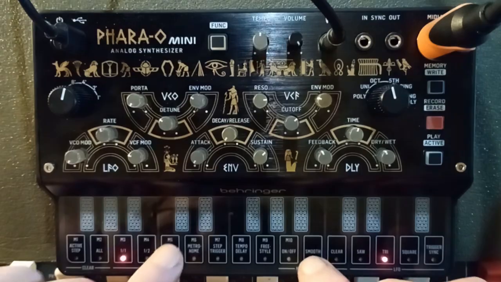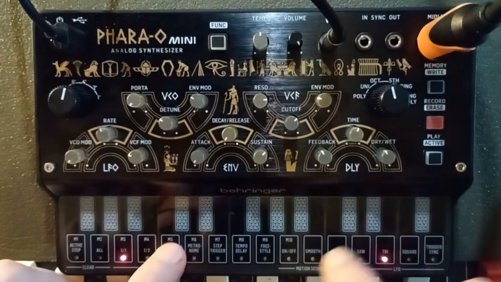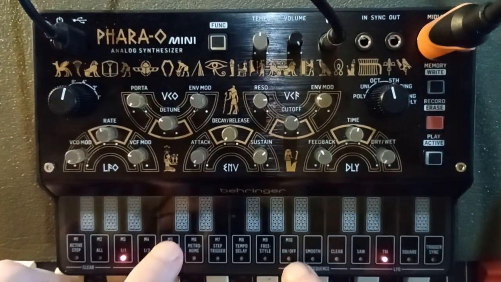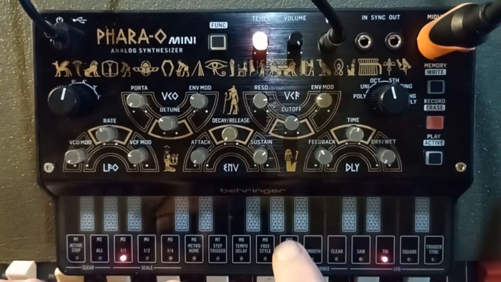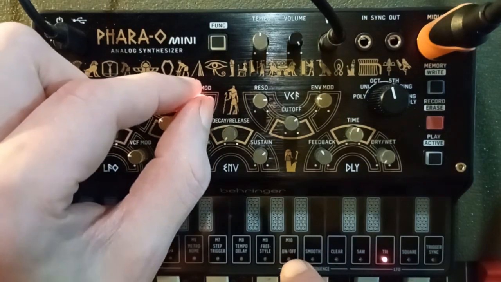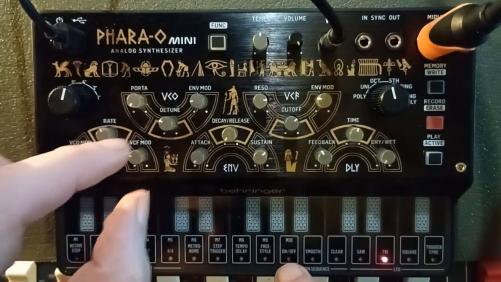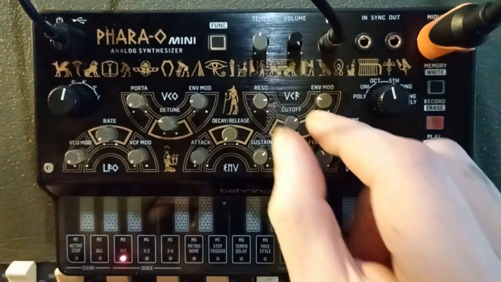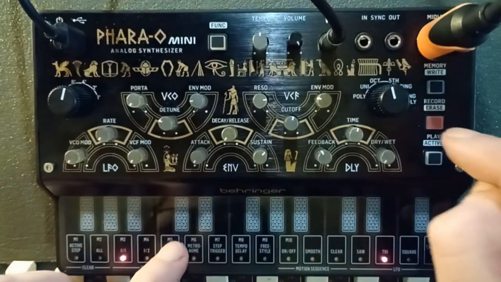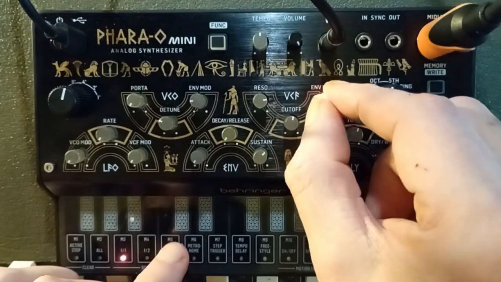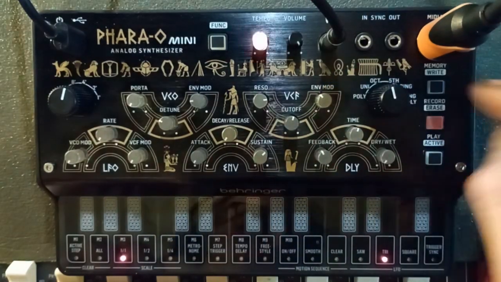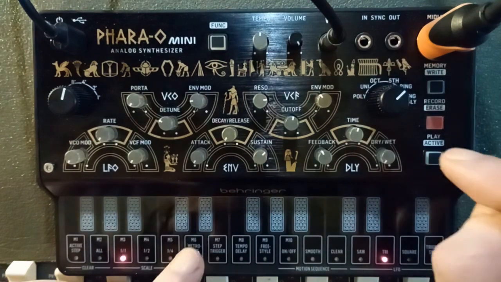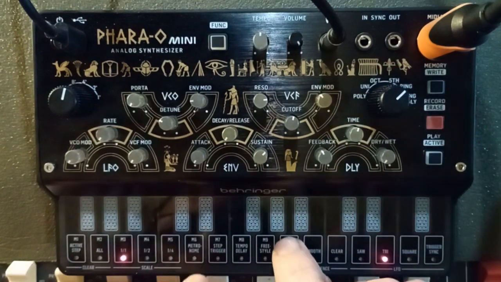Nice. So let's make a long sort of synth sound then. Currently we have this. We'll take the delay off. A little bit less of the modulation here, and we'll take that off for the moment. And let's change this over to ring mod.